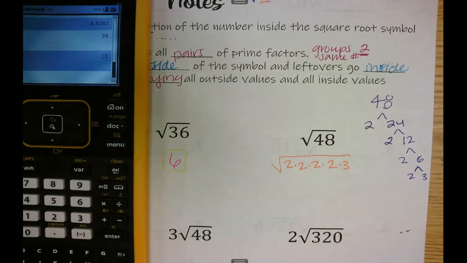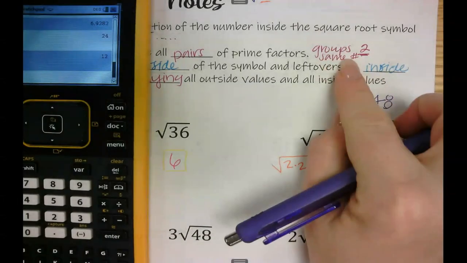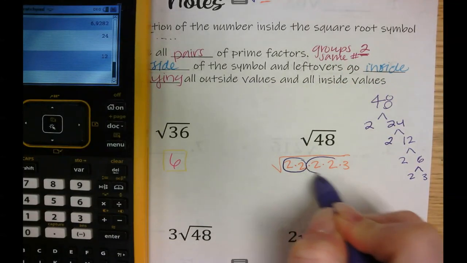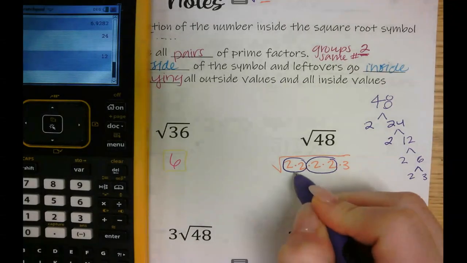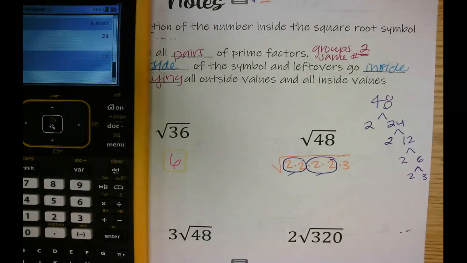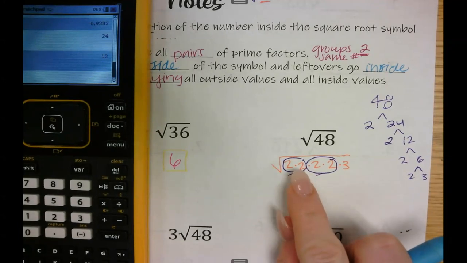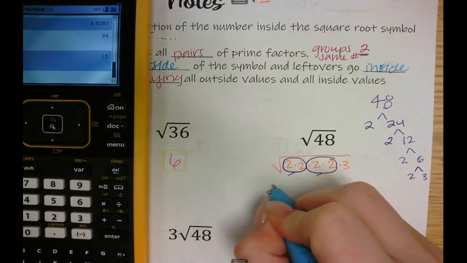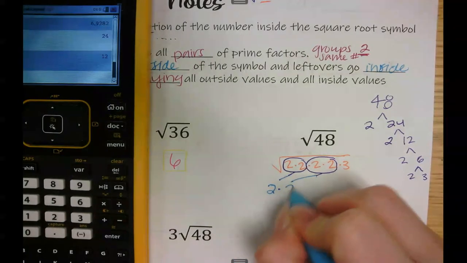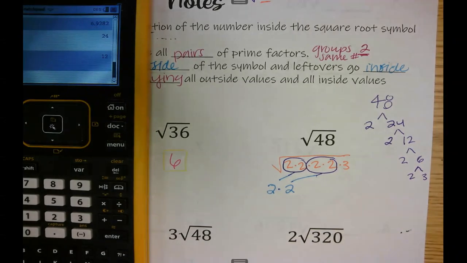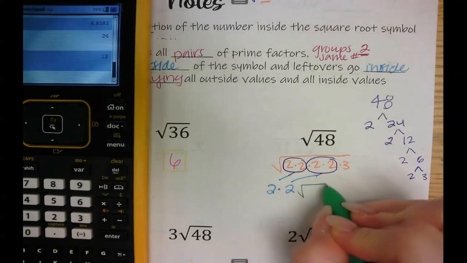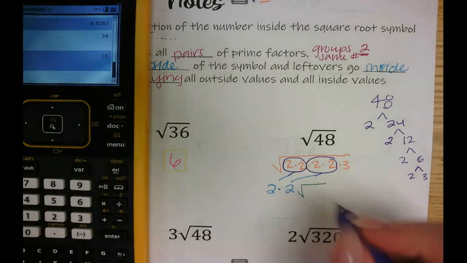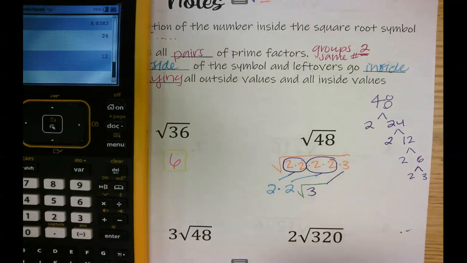Now I'm looking for groups of 2 of the same number. So I have 2 2s right here and 2 2s right here. So this is going to come out. Remember that inside the house, they're squared. Outside the house, they're 1. So this comes out as 2, this comes out as 2, and this one comes out as 2. And then we still have our square root. And 3 didn't have a pair, so it stayed inside. That goes there.